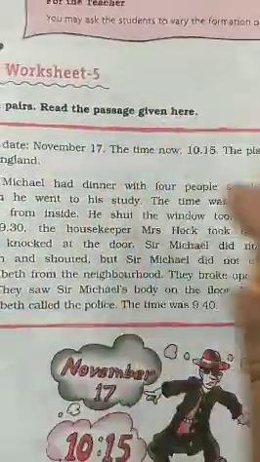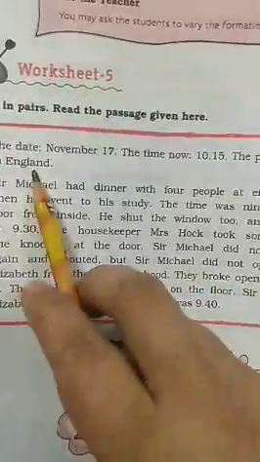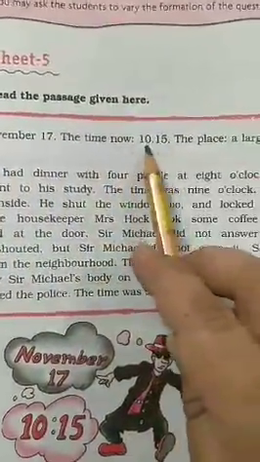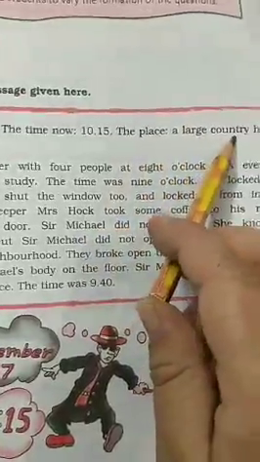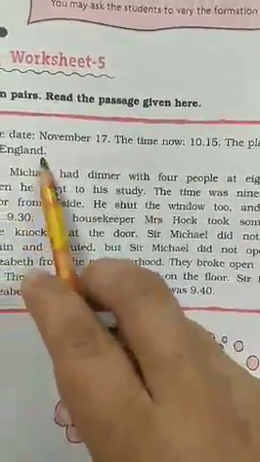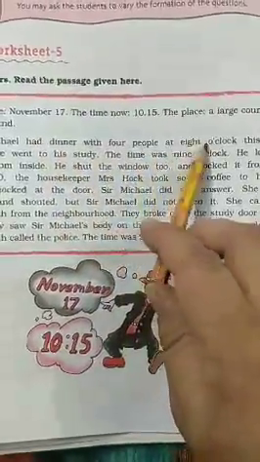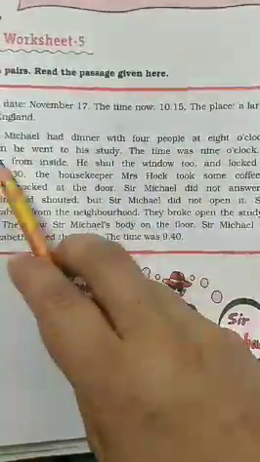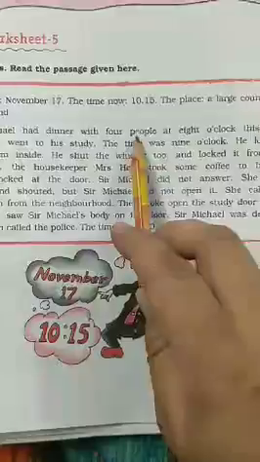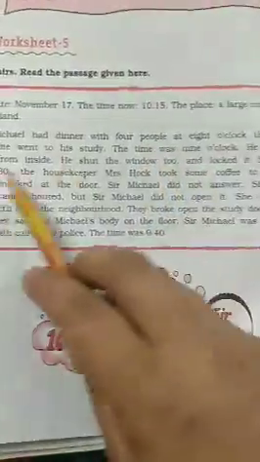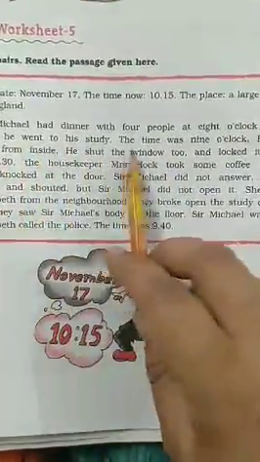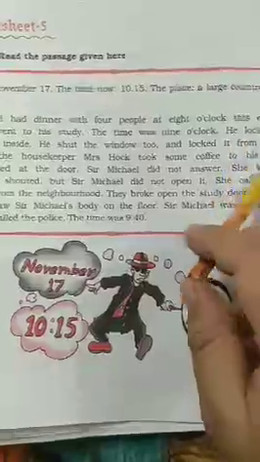Read the passage given here. There is a passage given here. So what is the passage? The date: November 17. The time now: 10:15. The place: a large country house in England. Sir Michael had dinner with 4 people at 8 o'clock this evening. Then he went to his study. The time was 9 o'clock. He locked the door from inside. He shut the window too and locked it from inside.